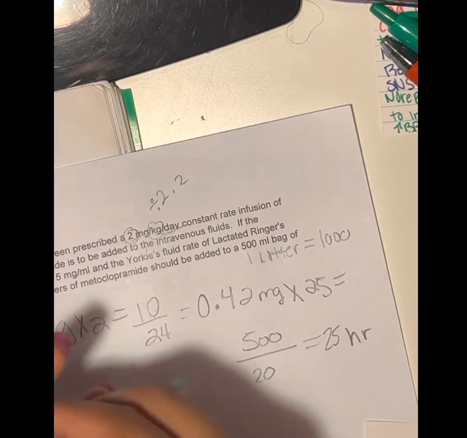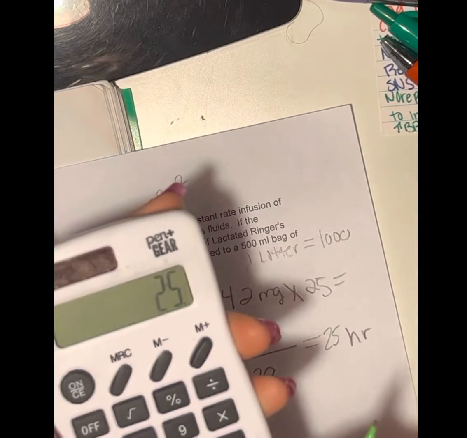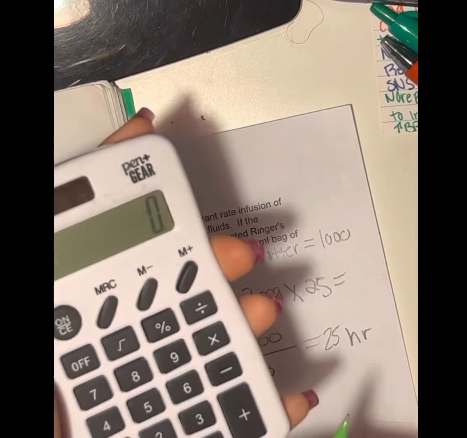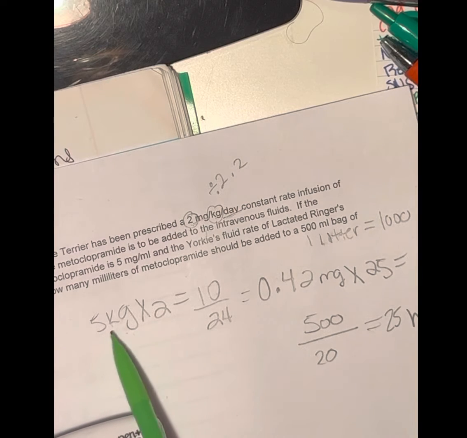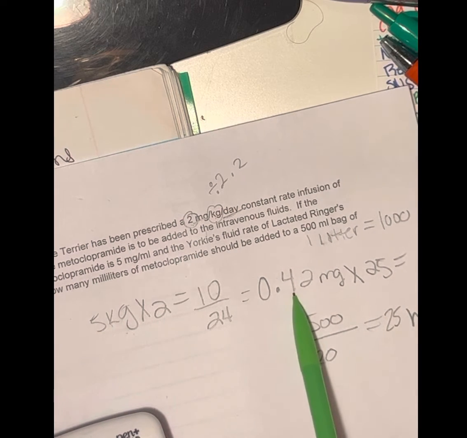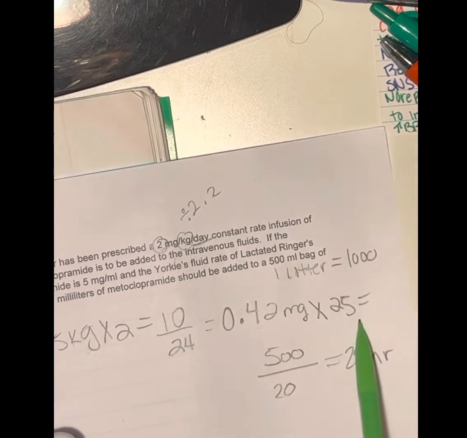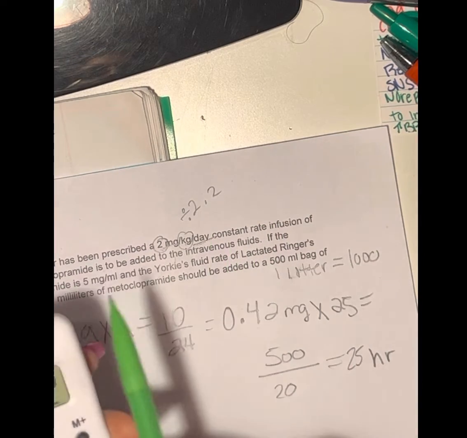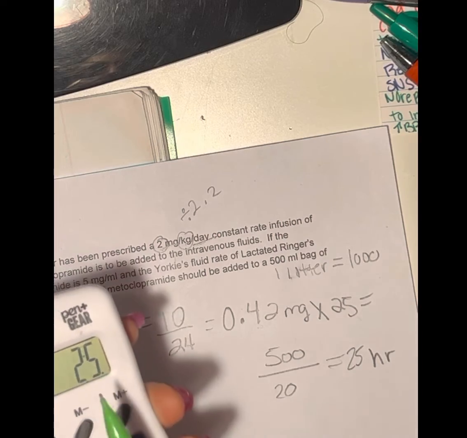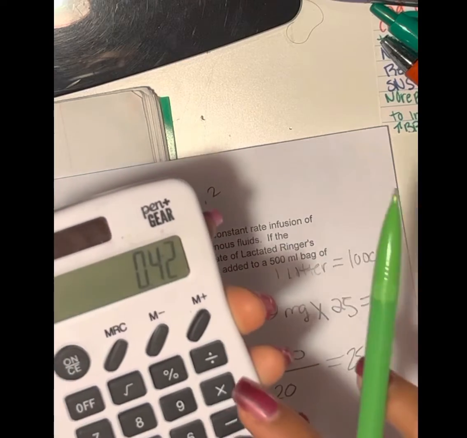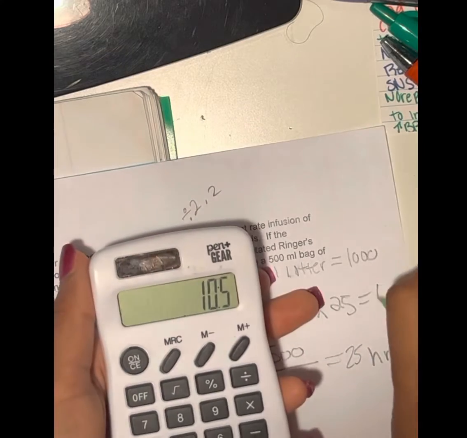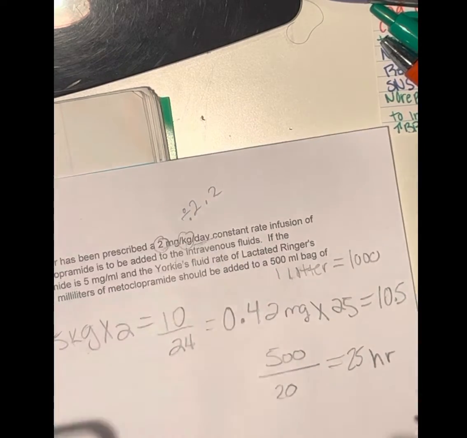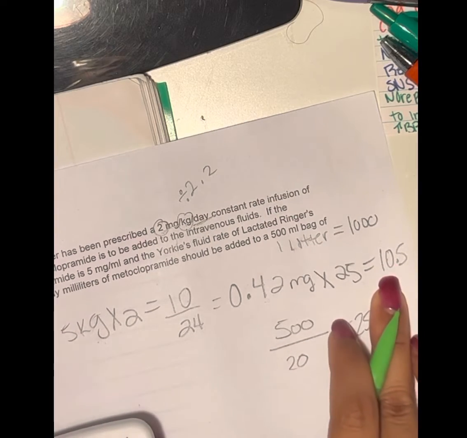Remember how I said that I usually keep the numbers? If I was in a real test, I would just go back and do all this process just to get the right amount and then multiply it times 25. But for the sake of time, since I don't want to make this video too long, I'm just going to use the rounded number times 25. And I get 10.5. Okay. Now that I got that number, we're not done.